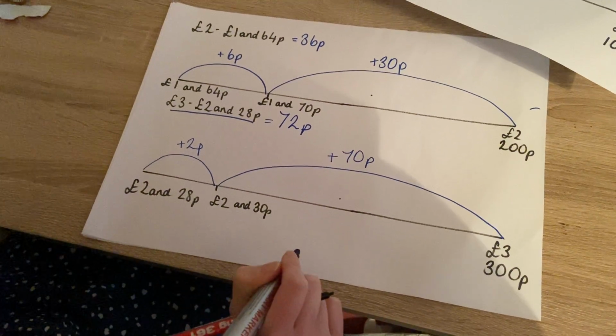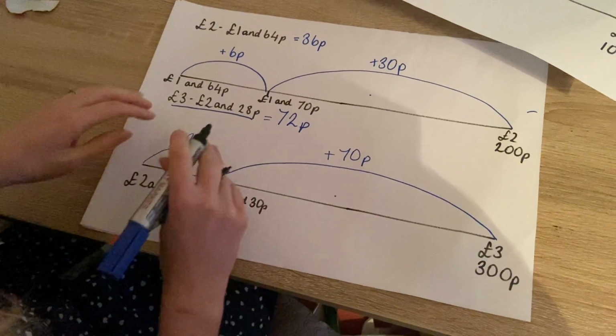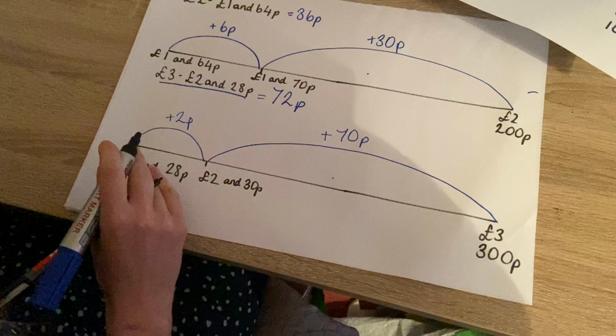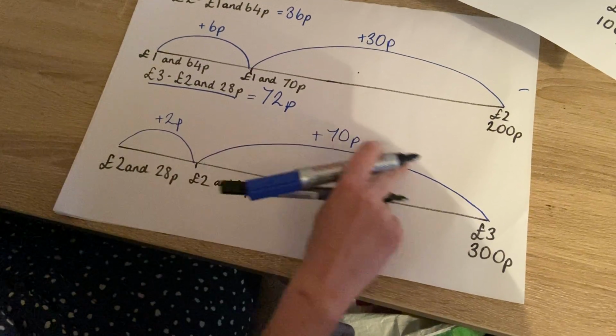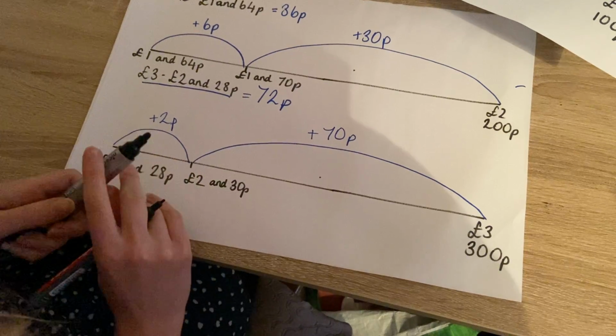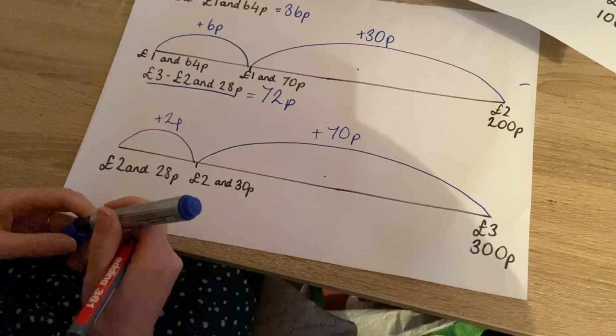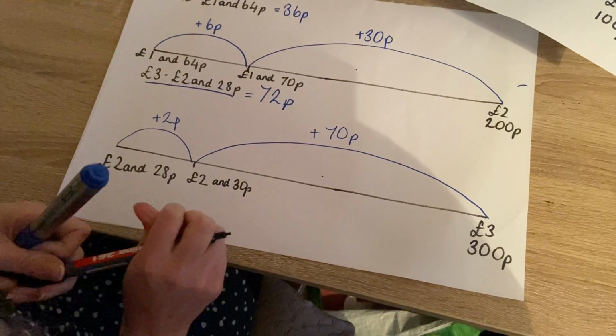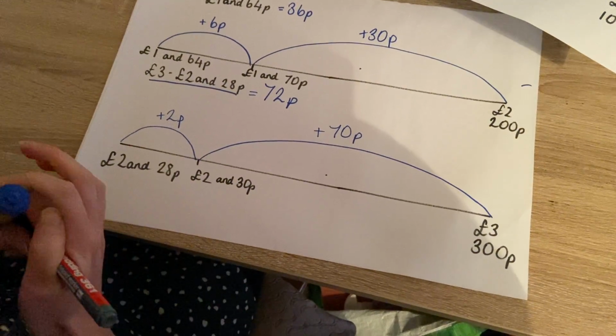Now on the PowerPoint today, there is lots of questions like this for you to have a go at and to use this method to answer the questions by counting up on the number line. Okay, I've put some practice as well of number bond facts on there to help you think about your number bonds and how we can use them to help us today. Okay, brilliant.